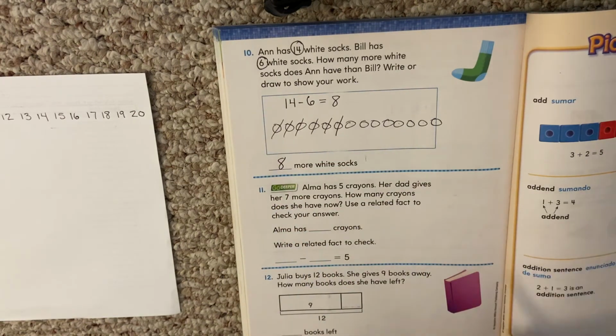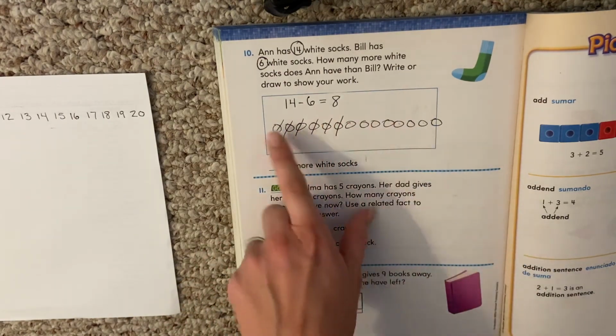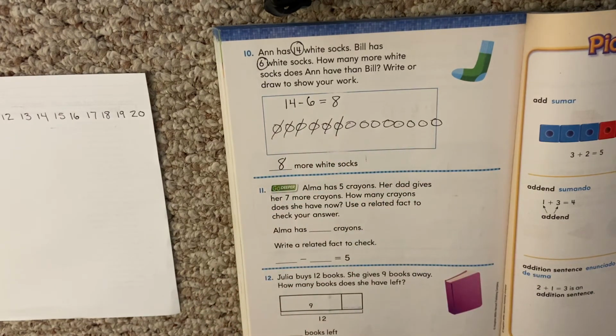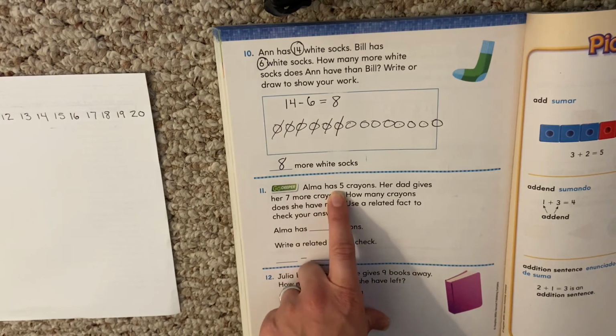If you need to pause to fix anything, go ahead. One of the things you might want to do is just make sure that you started, if you had this wrong, make sure you started with 14. Sometimes when we're making a lot of circles, we can forget to put one of them in or make too many.